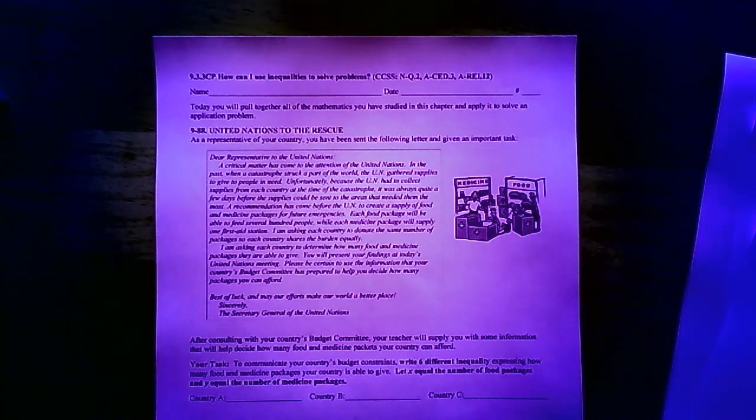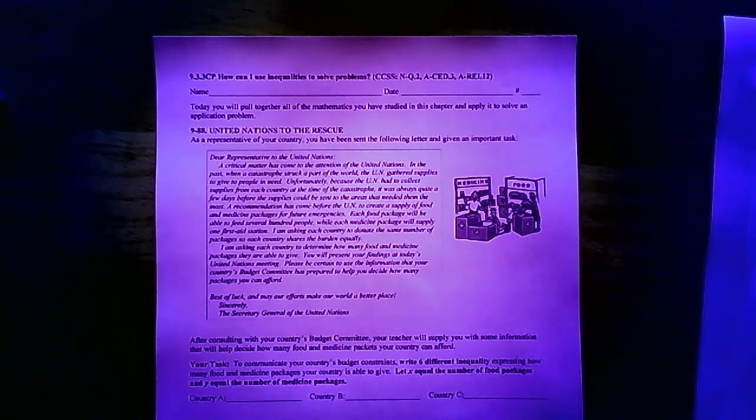So today's question actually hits a little close to home because it is looking at the UN. And the UN is looking at collecting food as well as medical supplies from different countries to have on hand in case there is an emergency and they need to then disperse food and medicine to different areas of the world that's struck by a catastrophe.